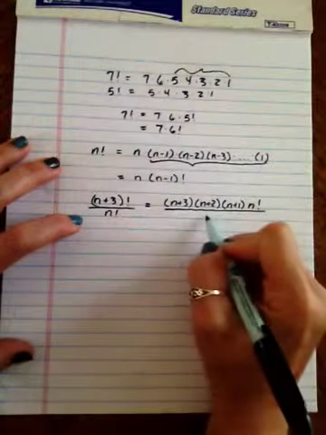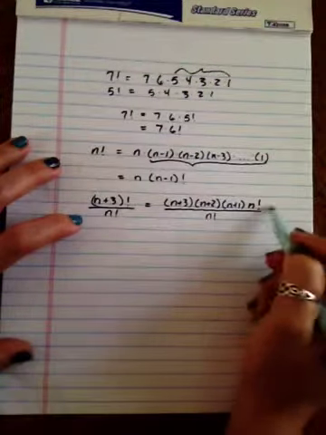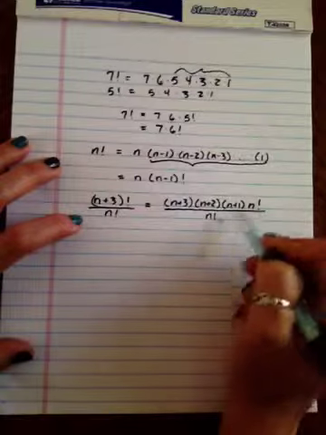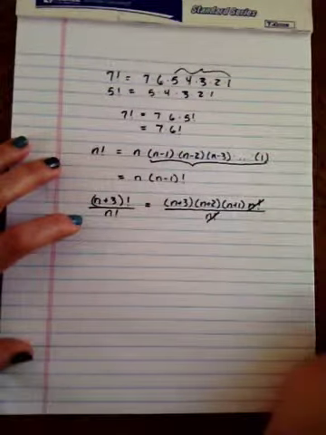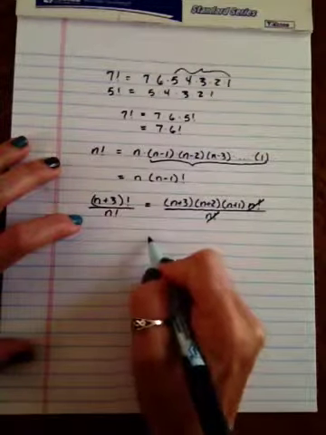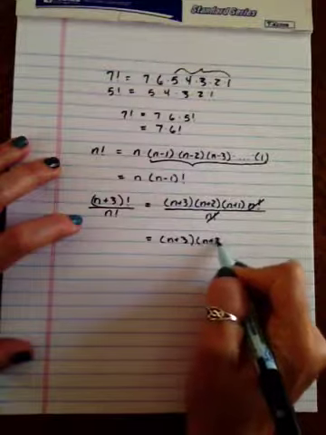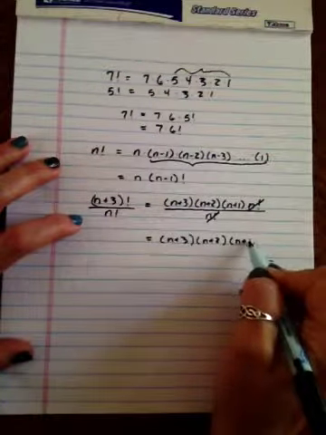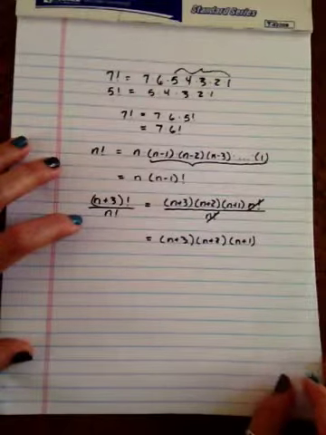And the bottom, I also have n factorial. Now I could write more terms out for both, but you'll see that I have an n factorial in both, so these would cancel out and reduce down to just n plus 3 times n plus 2 times n plus 1. So that's just a basic factorial review.